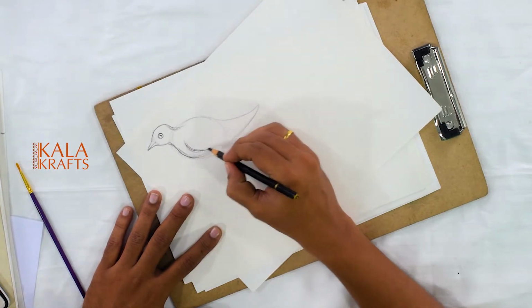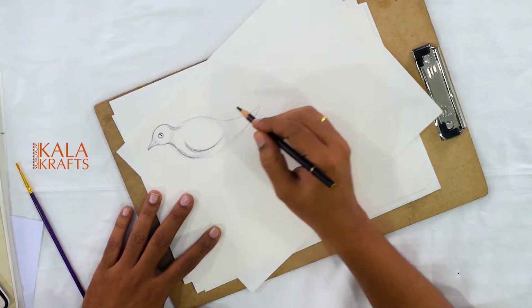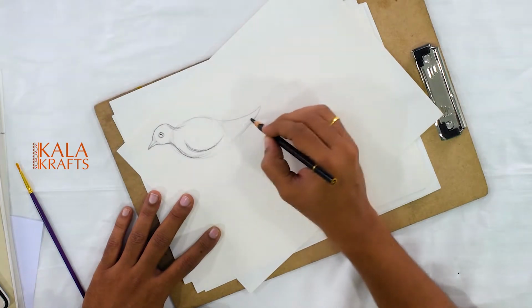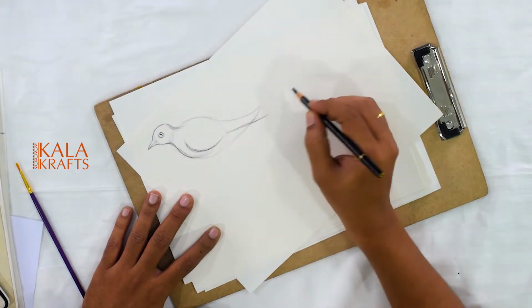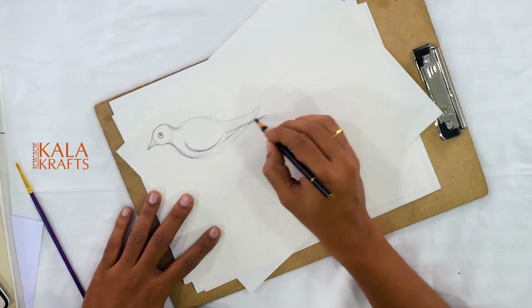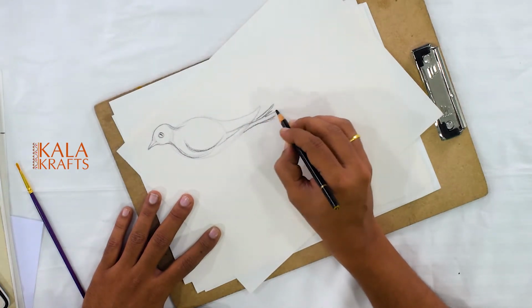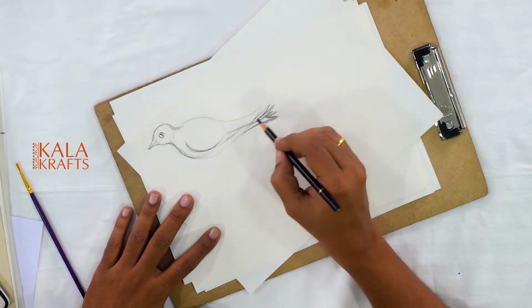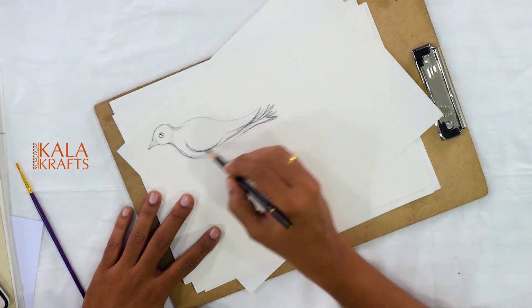You can take one here now for a wing. Here, one shape. Now we'll do this one here for a tail. So this becomes a tail for us, and this is a part of that wing.